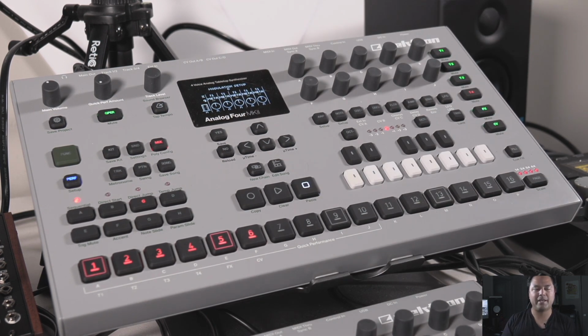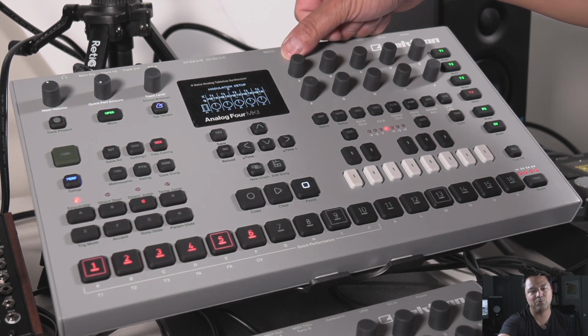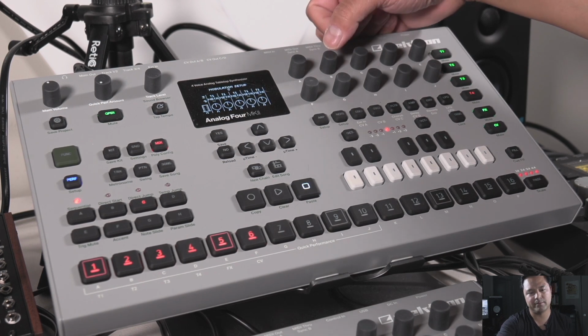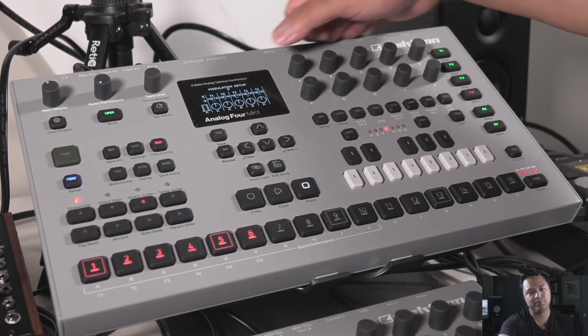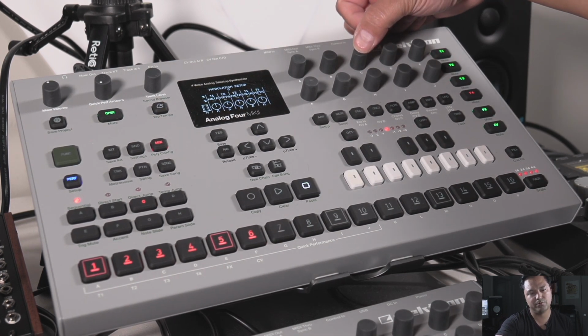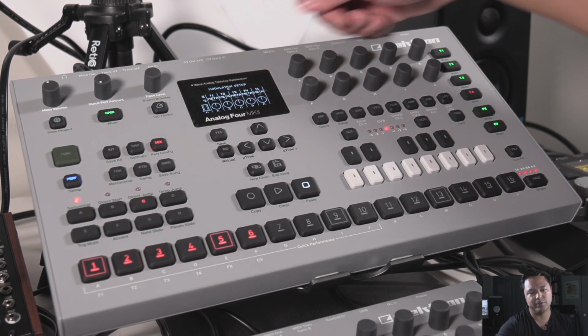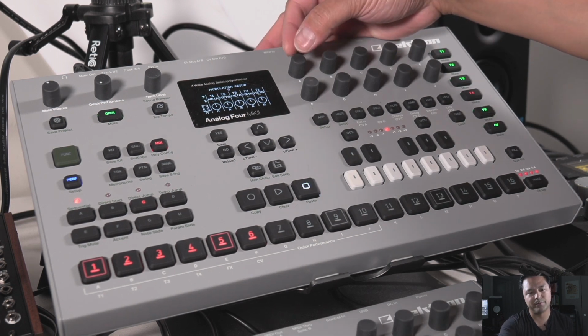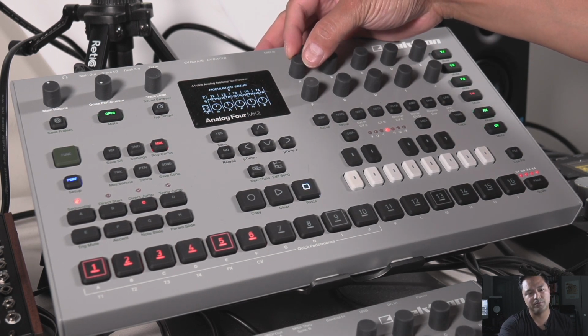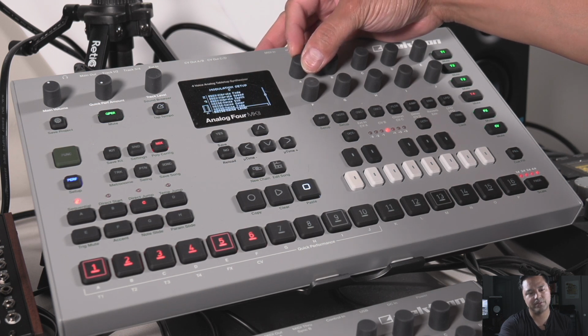So right now we want to do the filter one. So let's do tracks 1, 2, 3, and 4 to make it simple. So this one will be track 2, this one will be track 3, and that one will be track 4. Okay, so from there you can turn the encoders in order to get to the filter section.